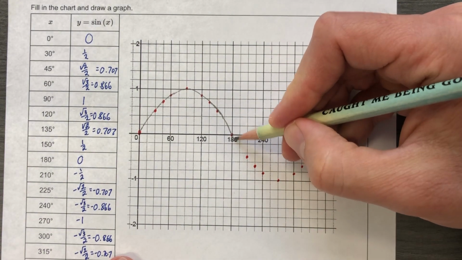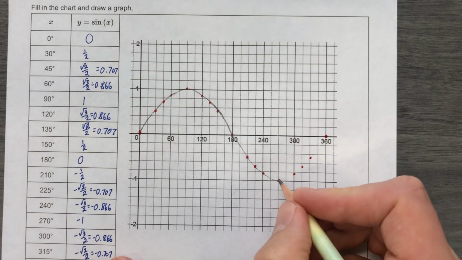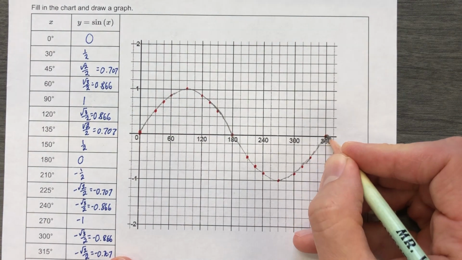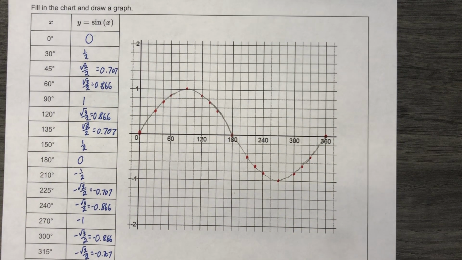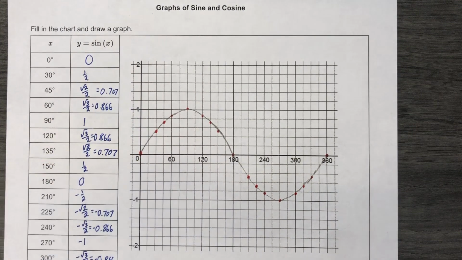And I hope you notice what is happening. Okay, some stuff that needs to be pointed out here. This is what we call a sinusoidal graph. Sinusoidal is a mouthful, but it's because it's the graph of sine. I guess cosine might be cosinusoidal. I don't know, never looked it up. Feel free to Google that.